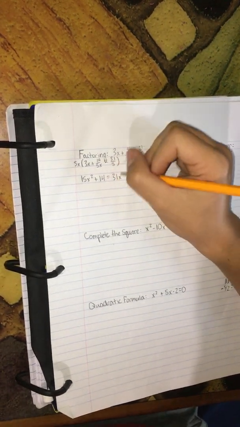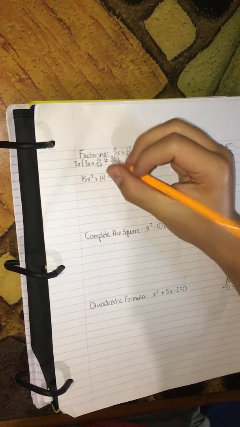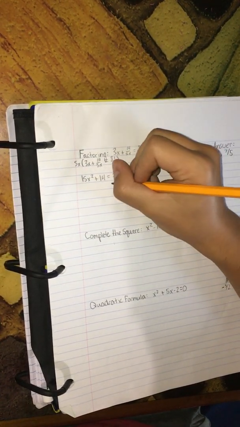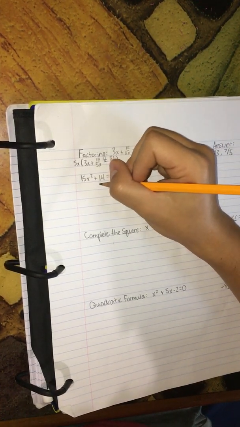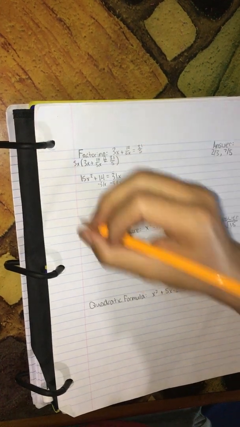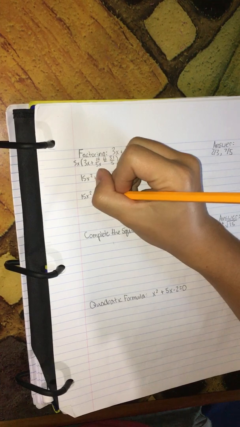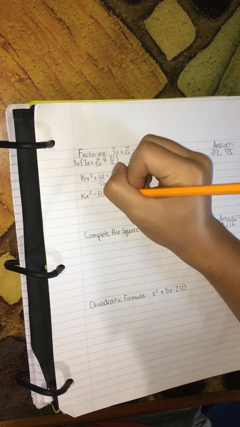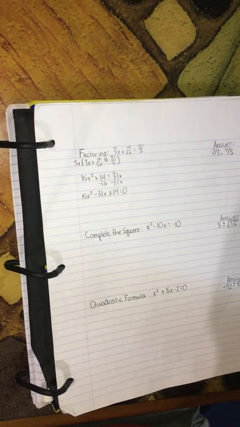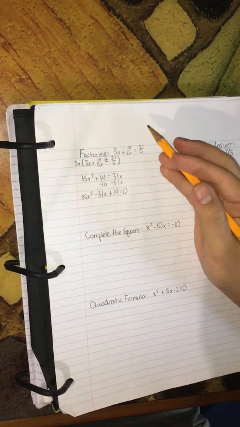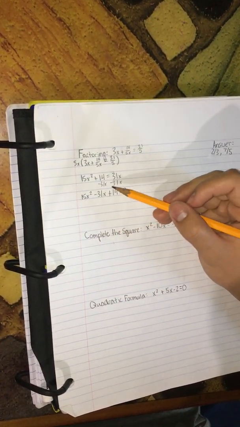So in factoring, you can't have the equation equal a number like in complete the square. You have to have the equation equal 0. So you subtract 31x from both sides, and to put it in standard form, you have 15x squared minus 31x plus 14 equals 0. So I will say I'm not doing the crisscross method that you taught me because I was having trouble with the negatives in the middle.